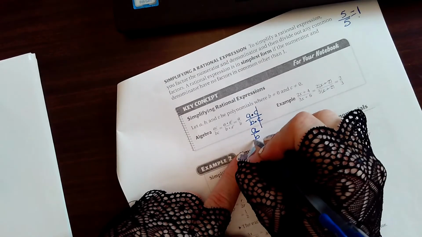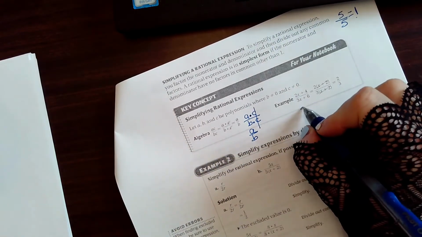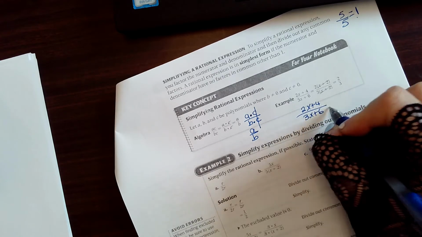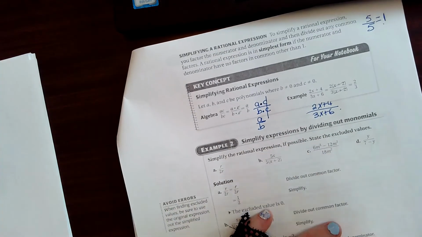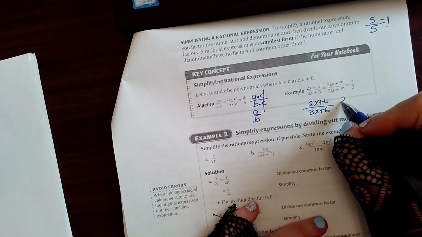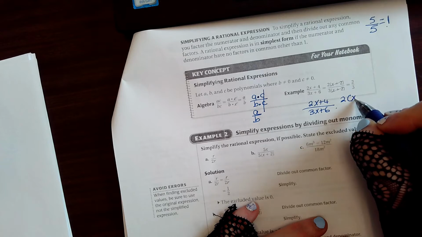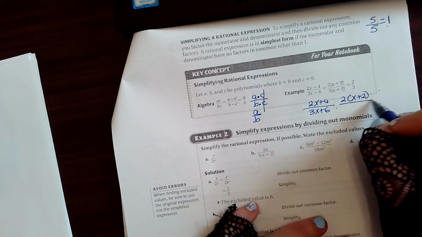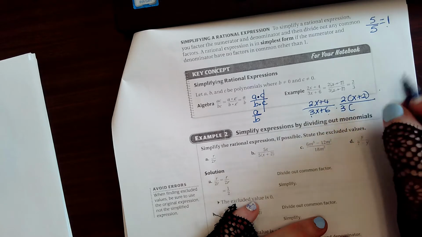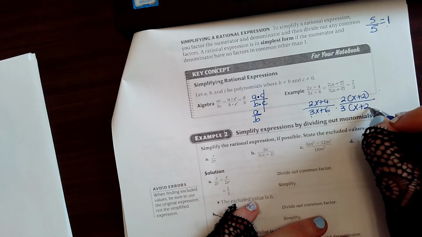Here, they gave you an example of 2x plus 4 divided by 3x plus 6. And this is where you have to remember the GCF. I can take a 2 out, and that leaves me x plus 2. Then on the bottom, a 3 will come out of 6, so I divide by the 3. That leaves x plus 2.